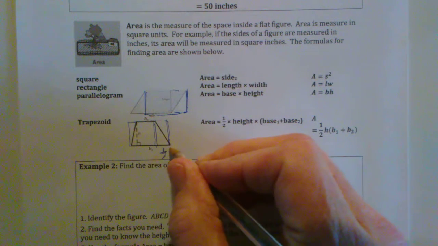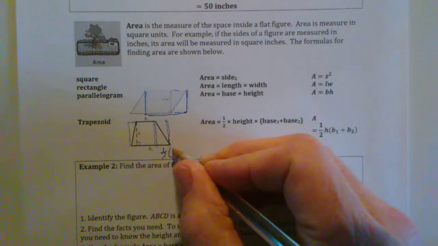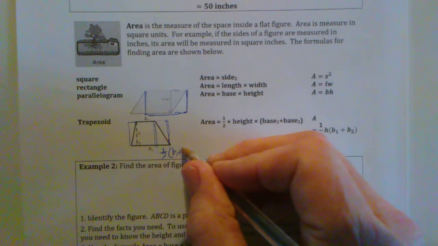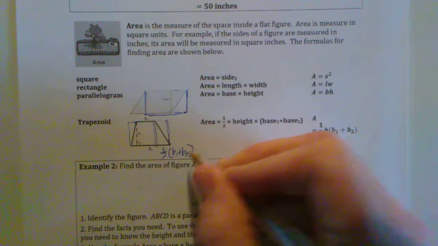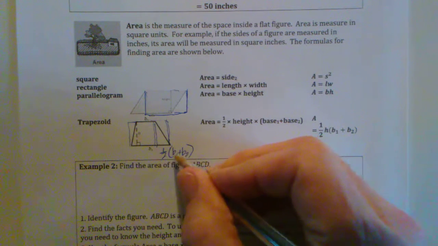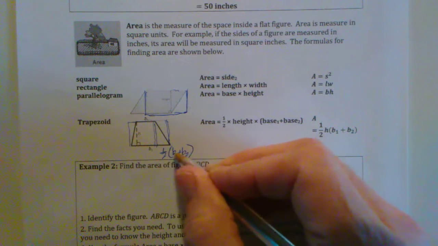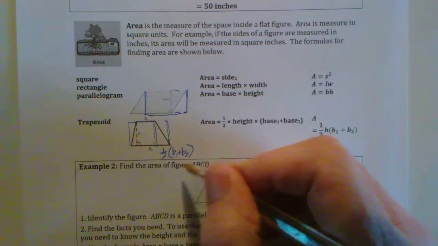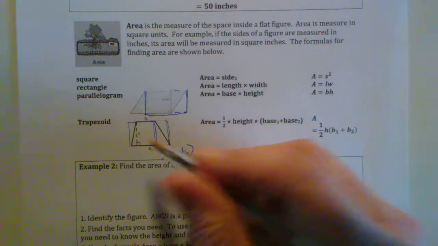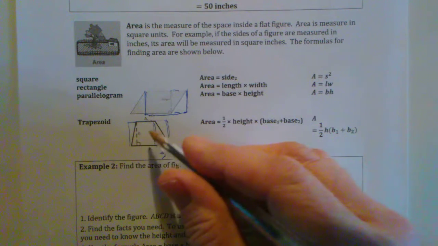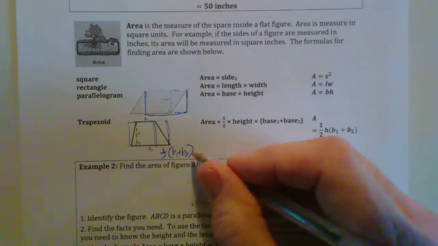1/2 the average of the two bases. Base 1 plus base 2. Remember how you get averages, how you get the mean? You add up the numbers and you divide by how many there are. There are two numbers, two bases. You add them up and divide by 2. So it's 1/2 times base 1 plus base 2, times the height.